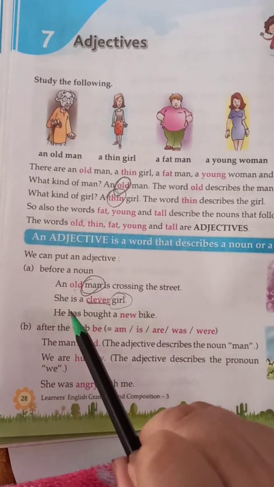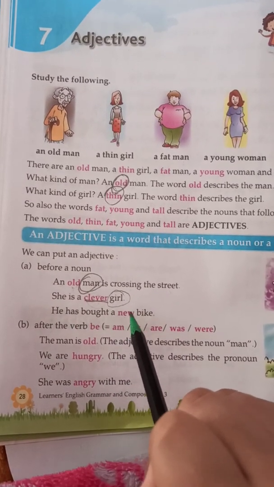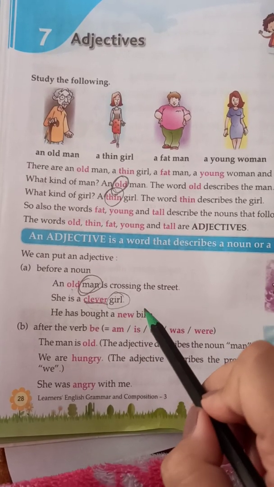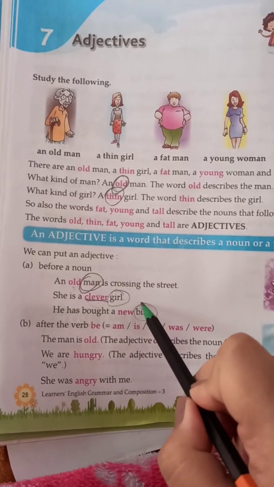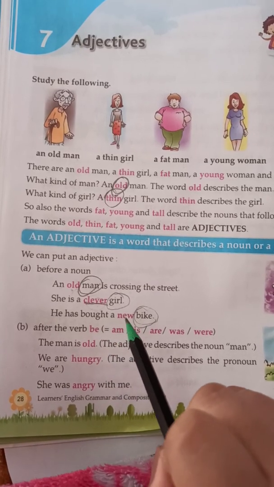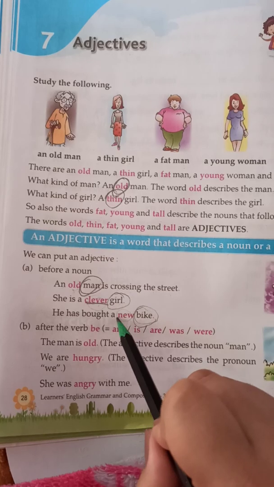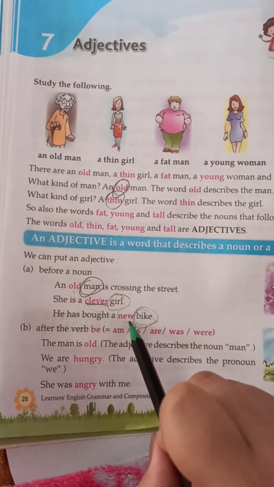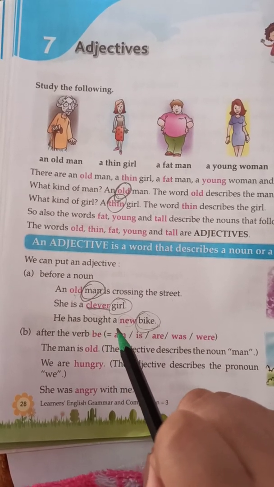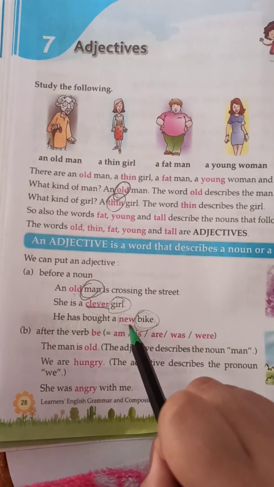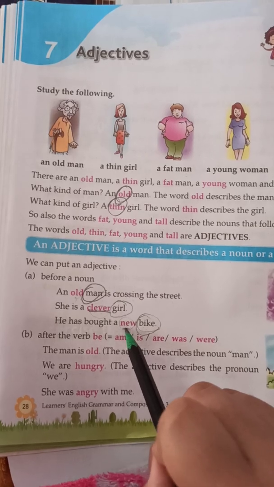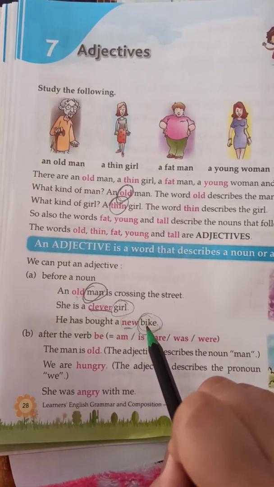Very good. He has bought a new bike. Now, can you tell me what is the noun in this sentence? Bike is the noun. Very good. And what is the adjective? What is the describing word? New. New is the adjective. And we put it before the noun bike. What kind of a bike is it? It is a new bike. New describes what kind of a bike. So new is the adjective and we put it before the noun bike.